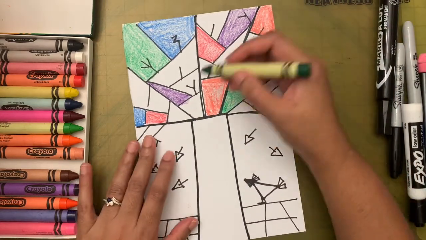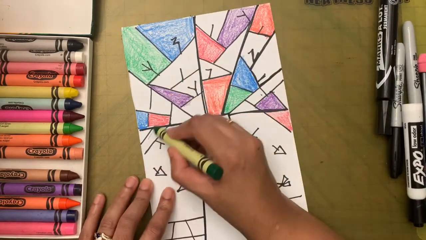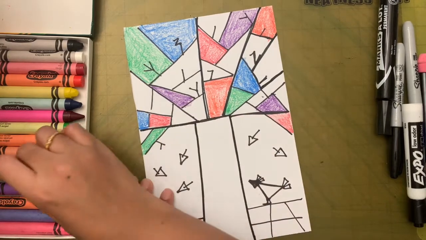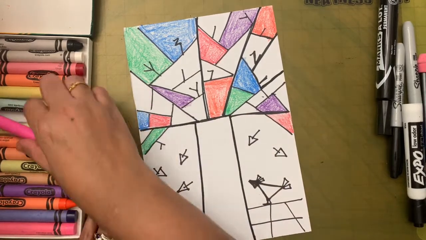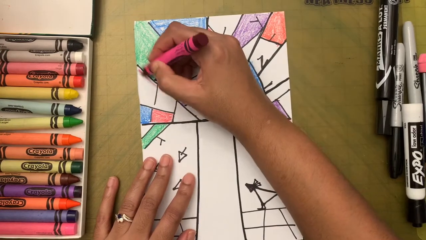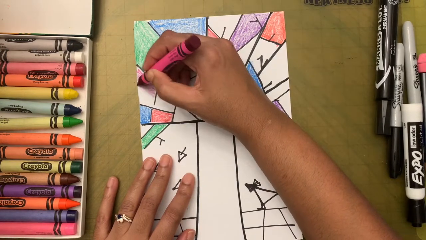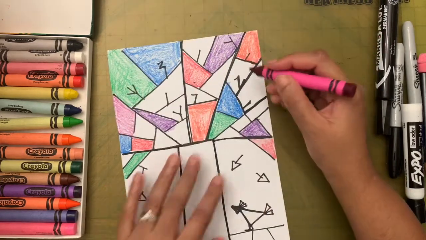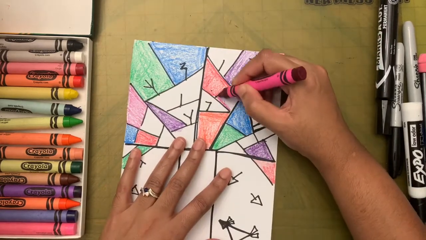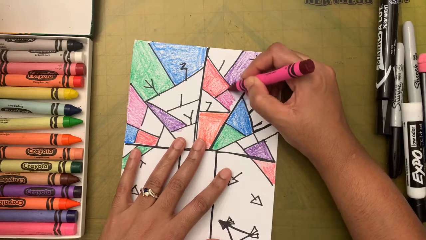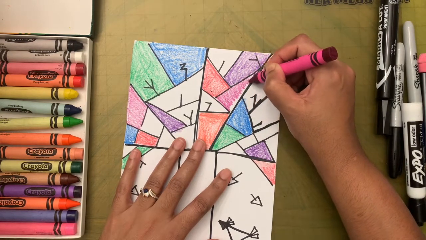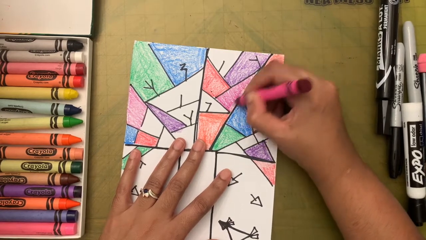Okay, one more spot, maybe here. Next color should be this. There are a lot of sections to color in, right? Though this tree, we are using such a small paper, it seems like we are going to take a lot of time to finish coloring this.